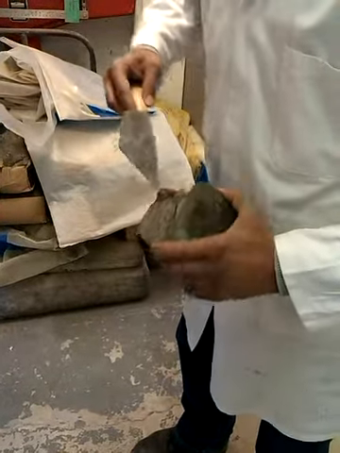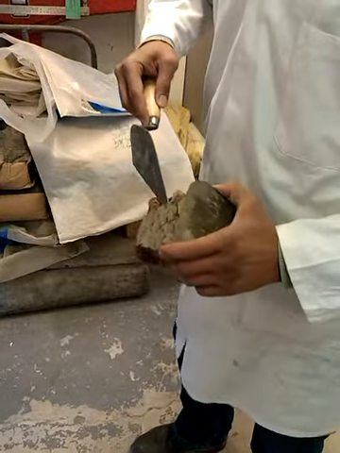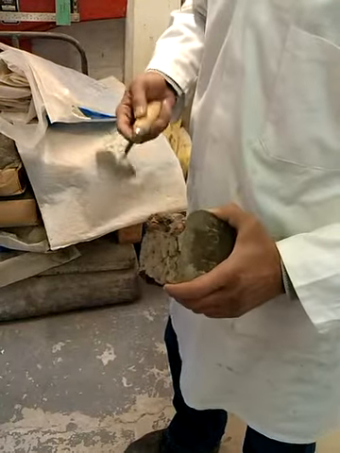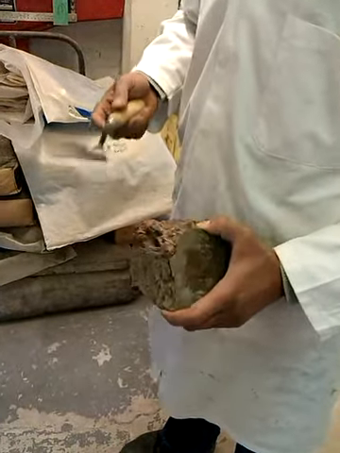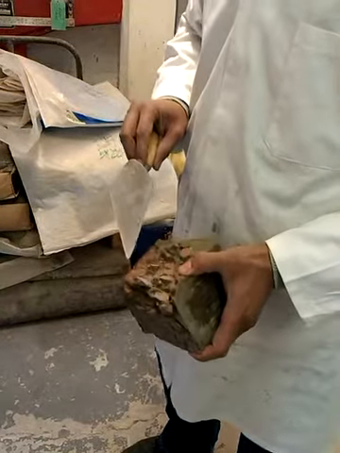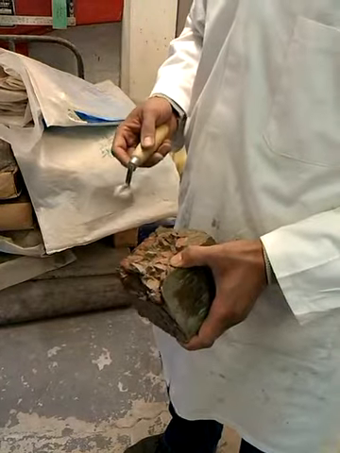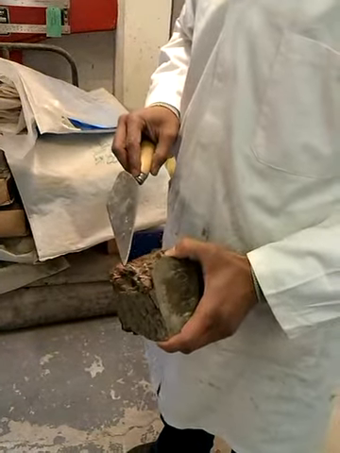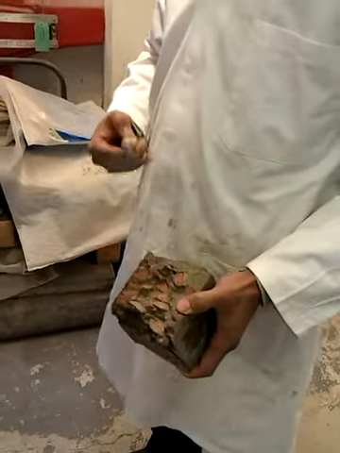And if you find more gaps over here, the space left by the aggregate, that's the bonding failure, which will make the concrete weaker. And if you have predominantly shear type of failure, that is the shear failure, and it will be the stronger one. Here you can see that's predominantly shear failure. Okay, that is how you will analyze once you crush the concrete.